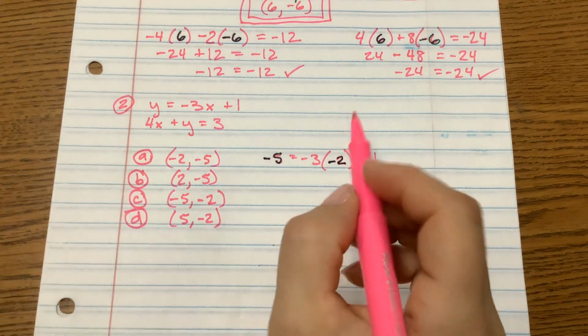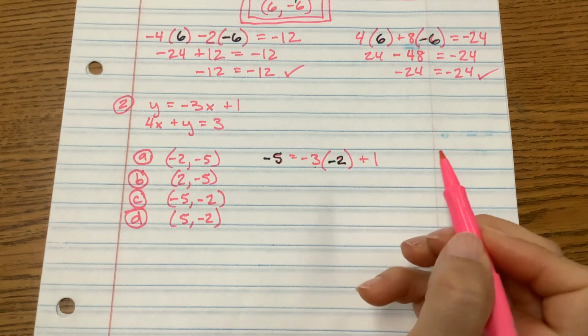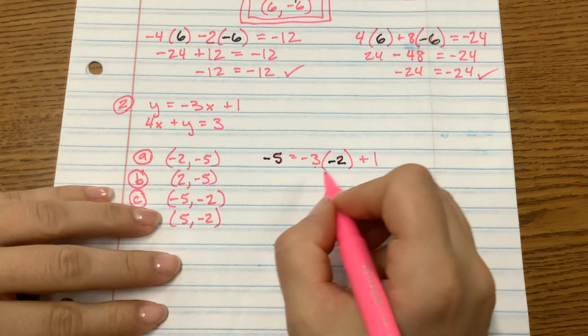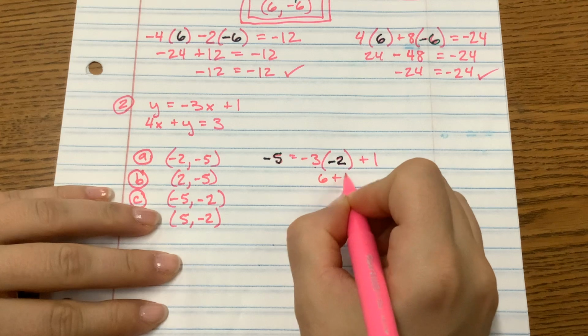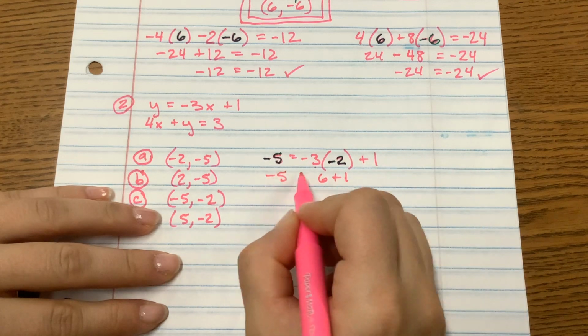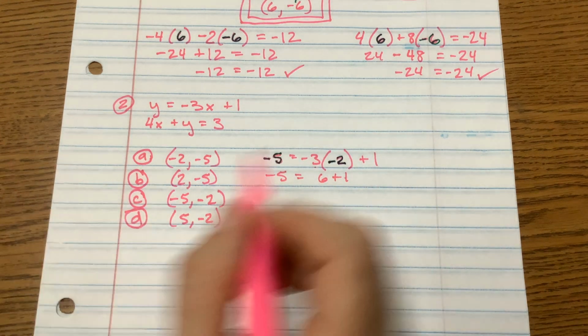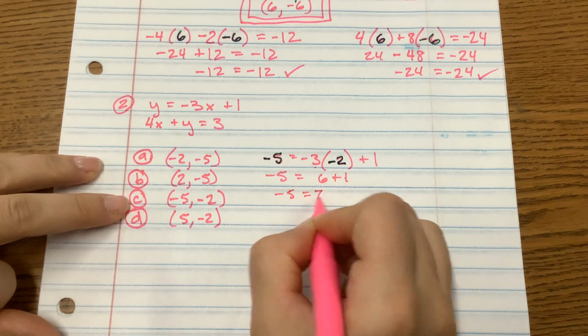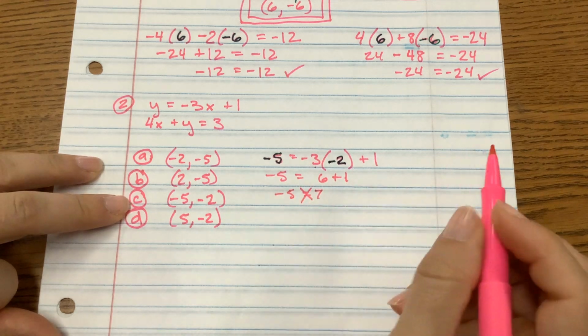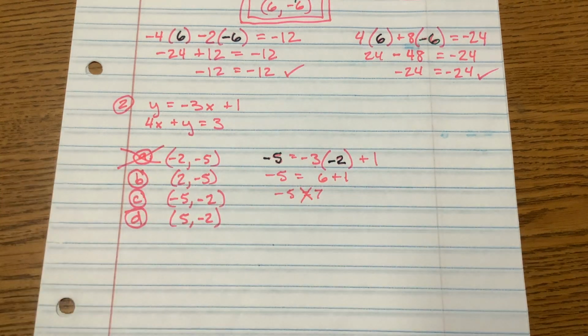What is negative 3 times negative 2? Yeah, 6 plus 1. Is negative 5 going to be equal to 6 plus 1? No, negative 5 does not equal 7. It does not, so it's not A.